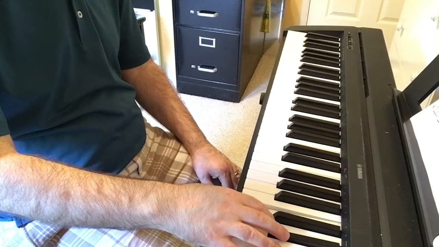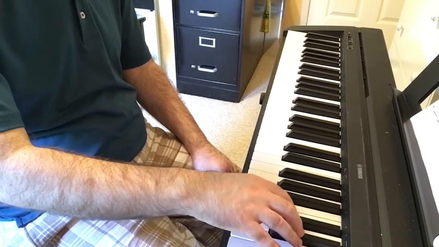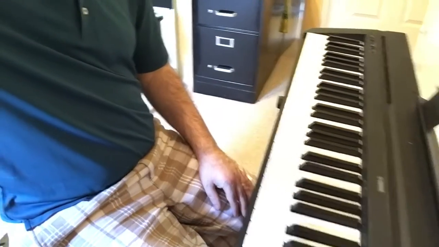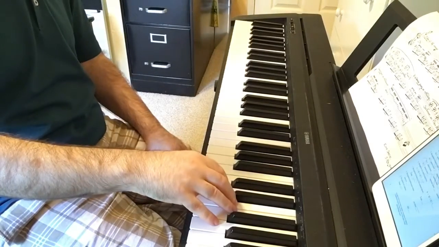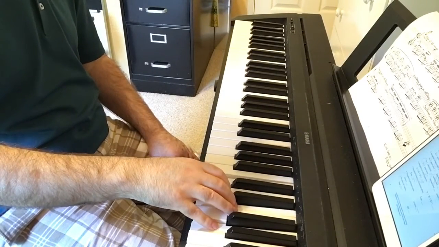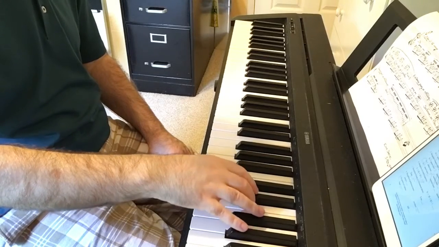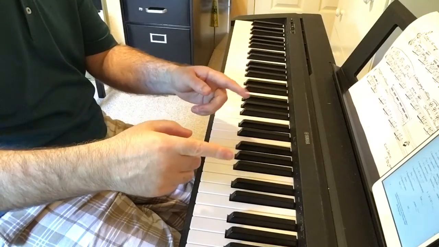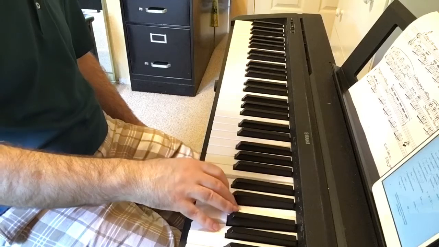Now if I make it diminished, these bottom notes are staying the same, and now the top note is also coming down a half step. Now, if I go back to C major again, if I make that bigger, in other words, if the top note went up, call that augmented.